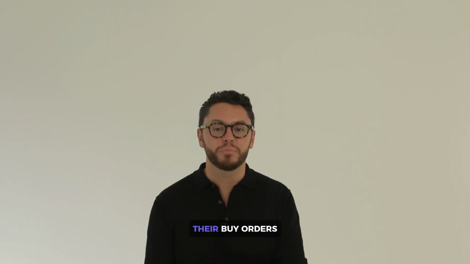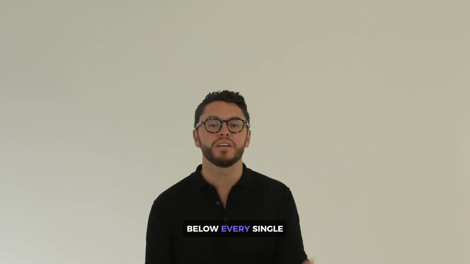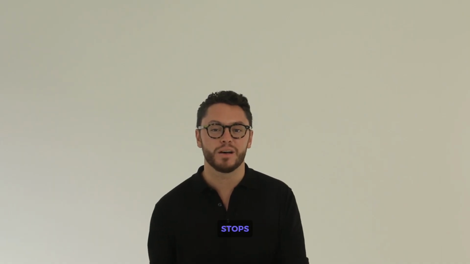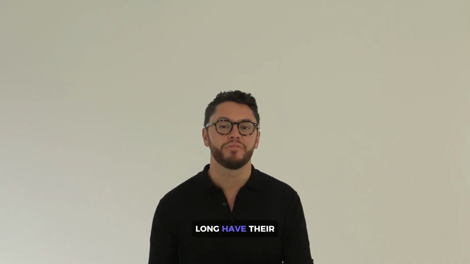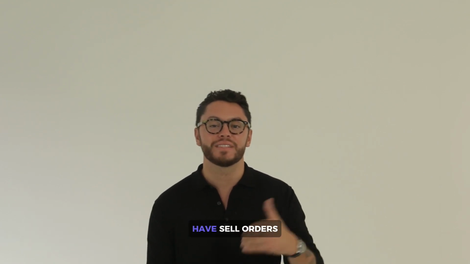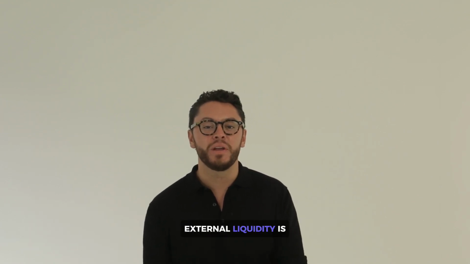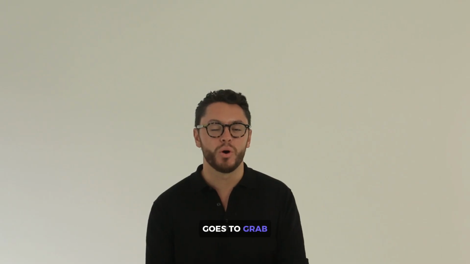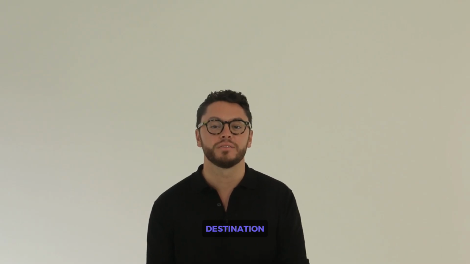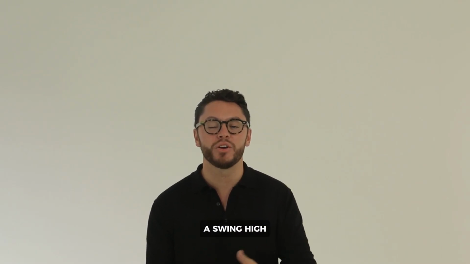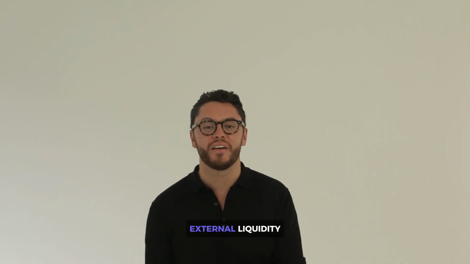Breakout traders have their buy orders here too. Below every single swing low, there are sell stops. Traders who are long have their stops below recent lows, and breakdown traders have sell orders waiting. External liquidity is where the market goes to grab orders. It's the destination. When price sweeps a swing high or low, it's collecting that external liquidity.